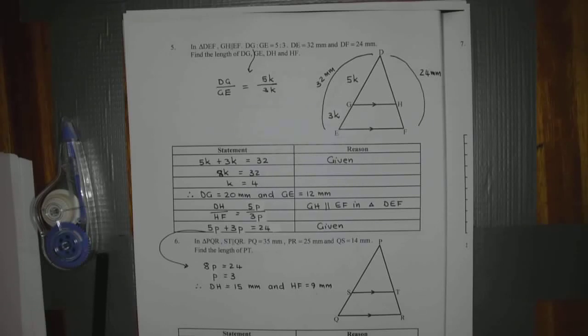Okay, so that means p is equal to 3, and because p is equal to 3, I can then go back and say, but 5 times 3 gives me 15, which is DH, and 3 times 3 gives me 9, which is HF. So not too bad. A little bit of extra work, not enough space, but really not too bad.